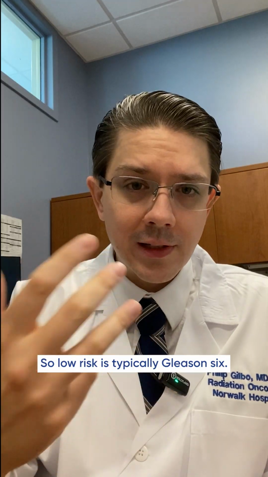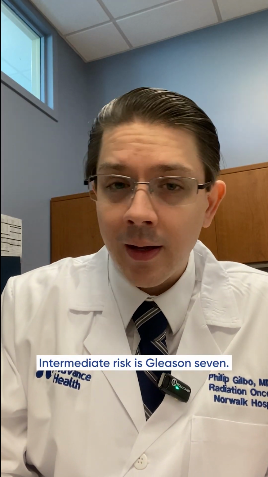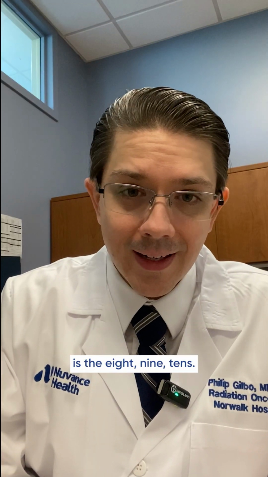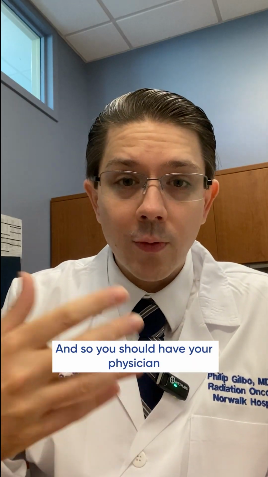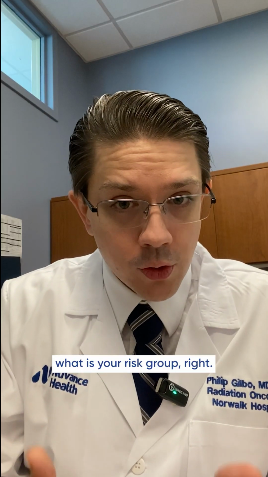All right, so low risk is typically Gleason 6, intermediate risk is Gleason 7, high risk are the Gleasons 8, 9, and 10s. And so you should have your physician kind of walk you through what is your risk group, right? In this cancer, what is this cancer's risk group, and how is that impacting our decisions here today?